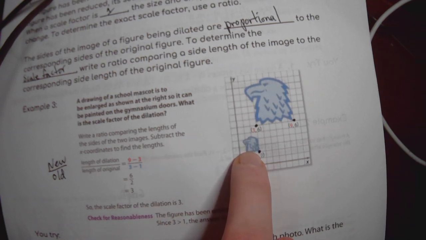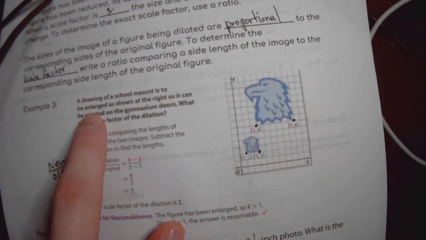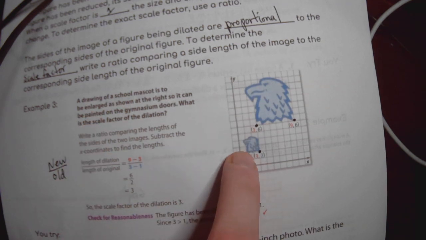So I'm going from this figure to this figure. Okay? And because I said it was enlarged, I know my scale factor should be bigger than 1. That's how I know it started here and became that one.